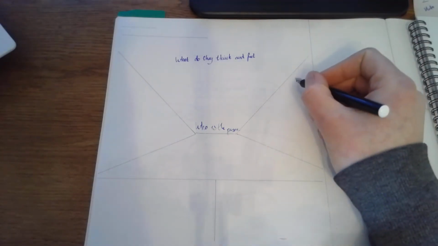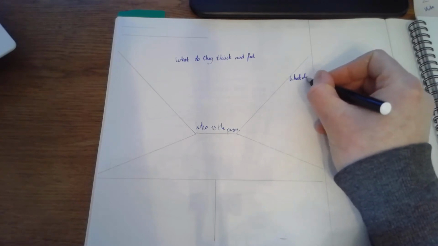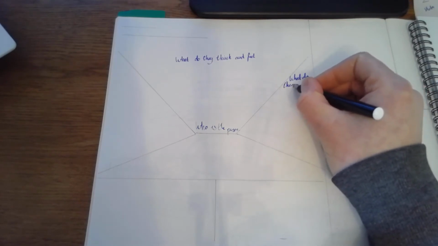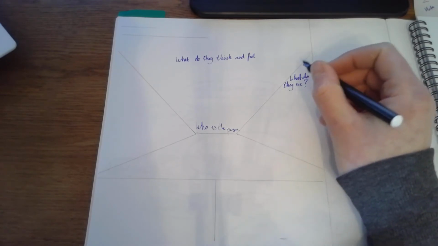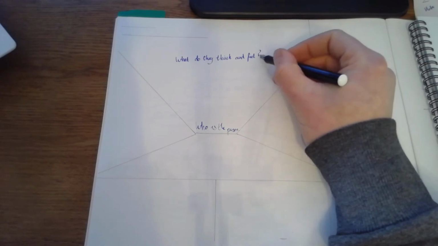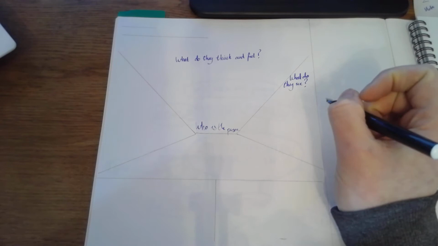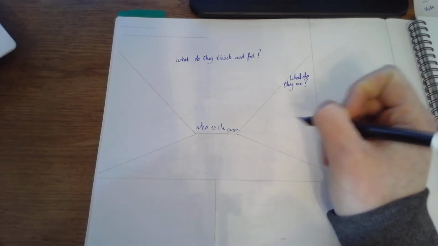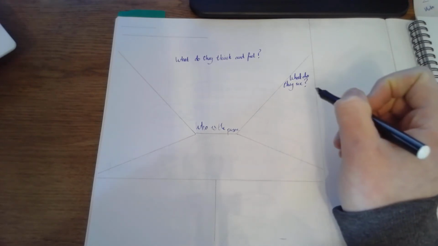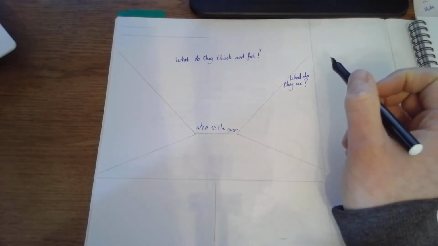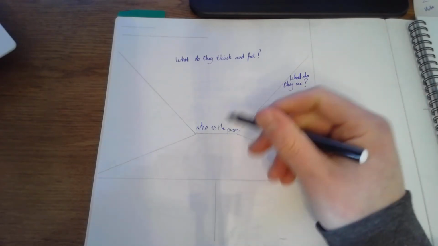In here, I'm looking for what do they see. Okay, and when I'm thinking about what do they see, you can obviously put what do they literally see around them, but also think a bit deeper than that. Think about, if we're considering refugees here, do they see people being kind to them, or do they see people being unkind? Do they see people helping them out, or do they see people crossing the road to avoid them?